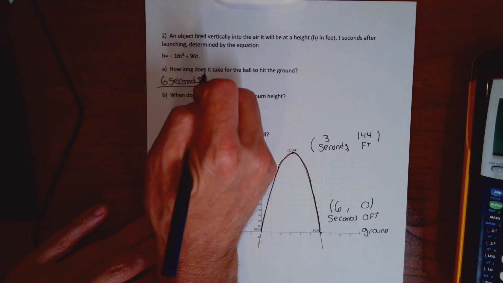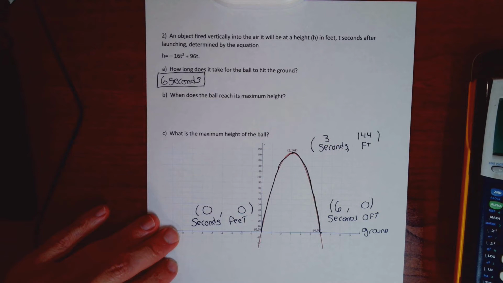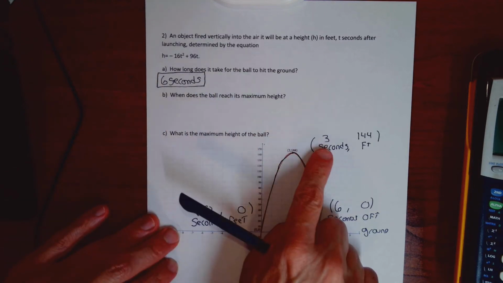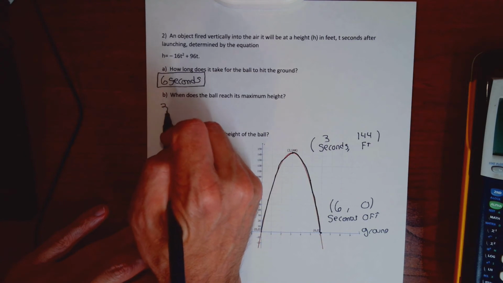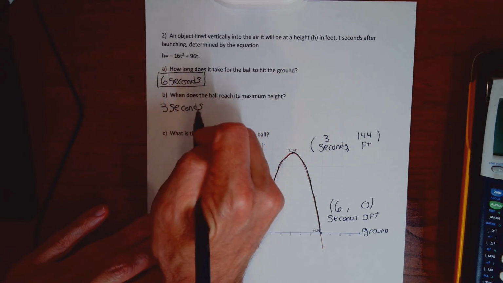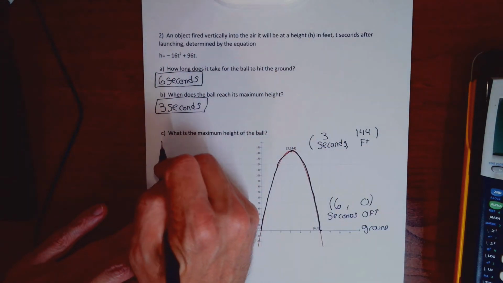Of course, you won't have the graph in front of you. I'll show you how to get the answer without having a picture in front of you. When does the ball reach its maximum height? It reaches its maximum height at 3 seconds. And what is its maximum height? 144 feet.